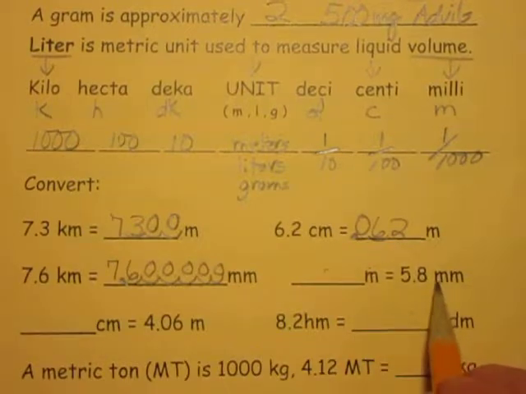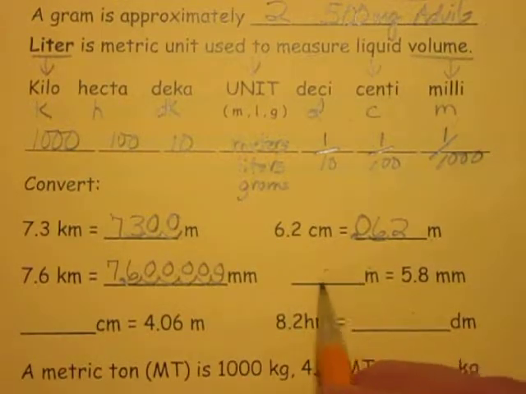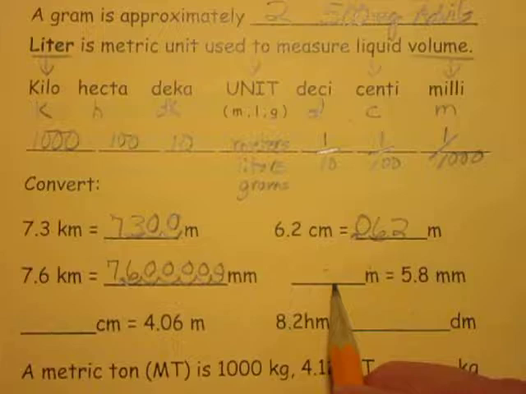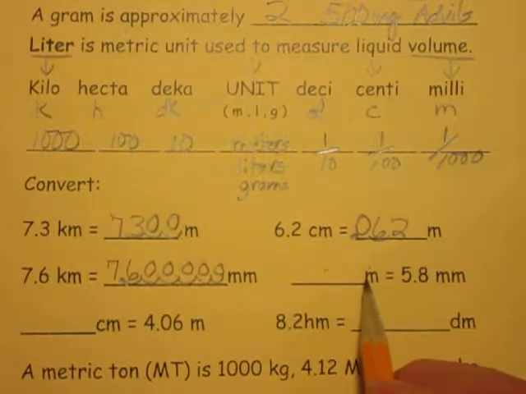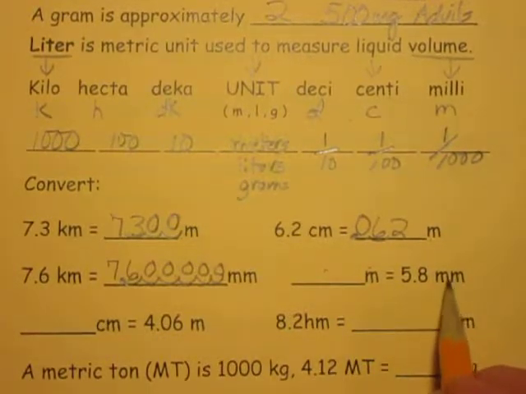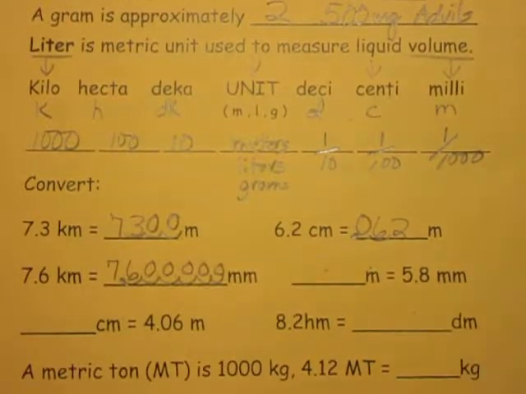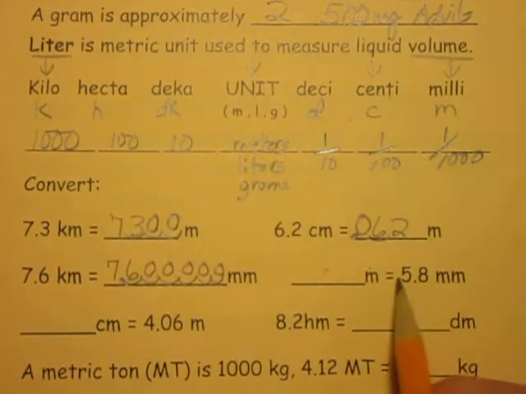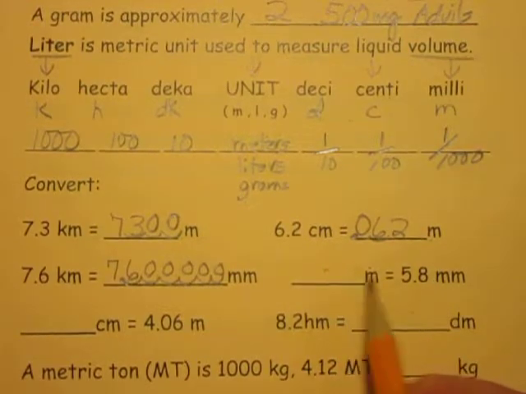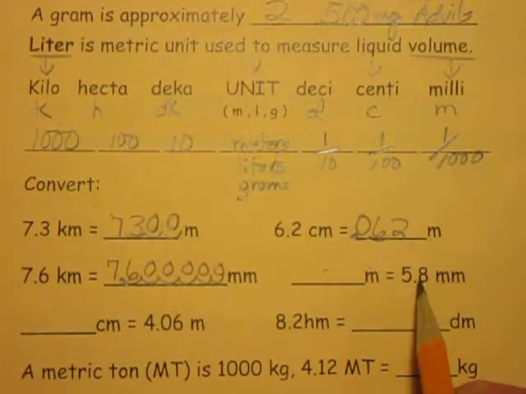Okay, so here we've got millimeters, and we're going back to meters. Notice I've got this vice versa. So you're really having to think. We're not moving from meters to millimeters. We have our millimeter measure. We've got 5.8 millimeters, a little more than 5 coin thicknesses. And we're moving back to meters. This is going to be a small portion of a meter.